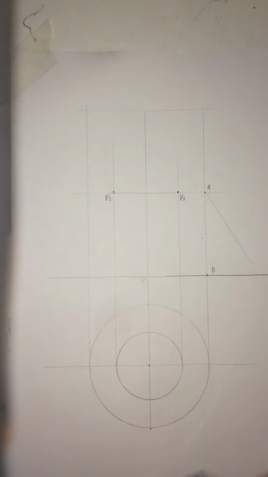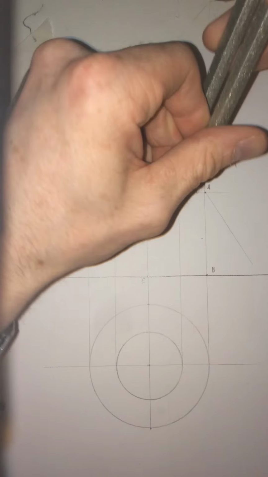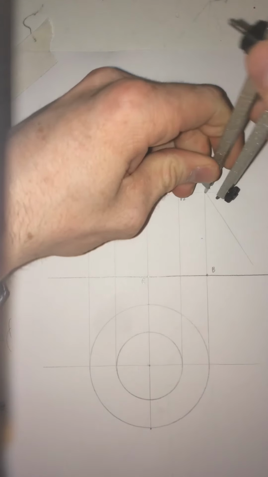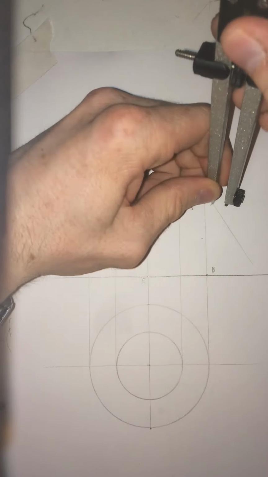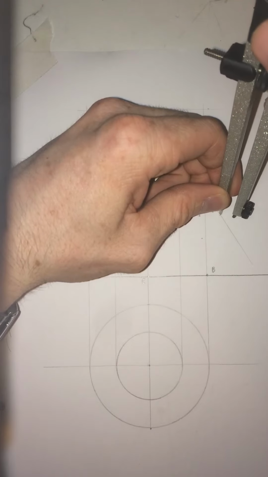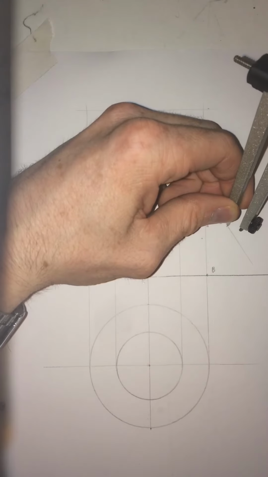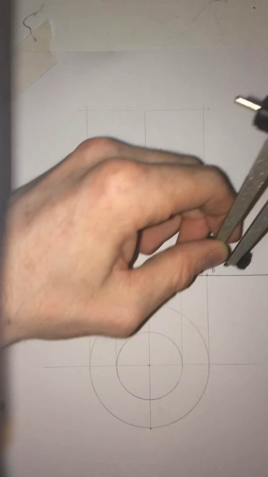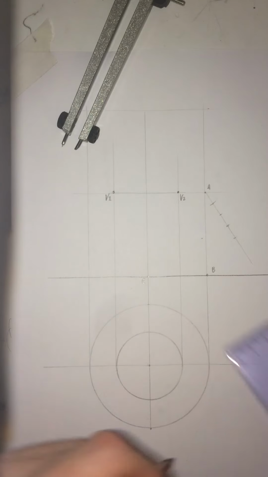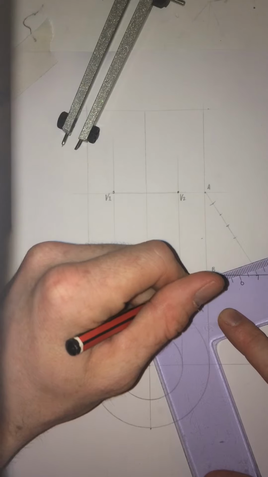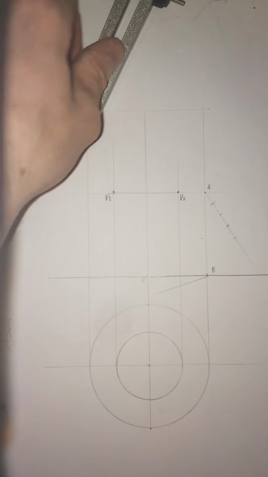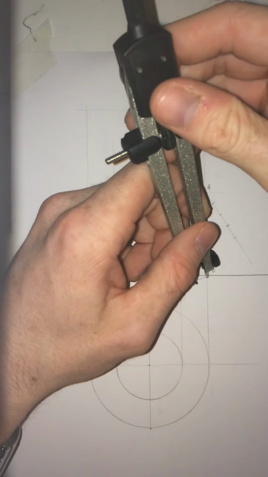I'm going to draw a line out from A and mark off 1, 2, 3 and 4. I'm going to divide it up 4 times. It's the same from B to C. Just draw a line out and divide it up 4 times.